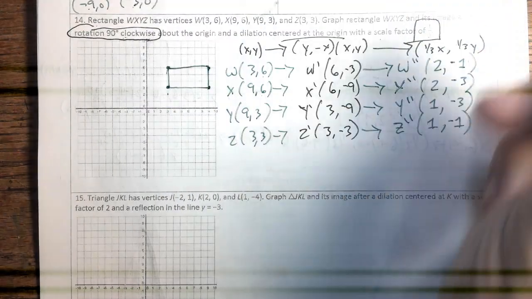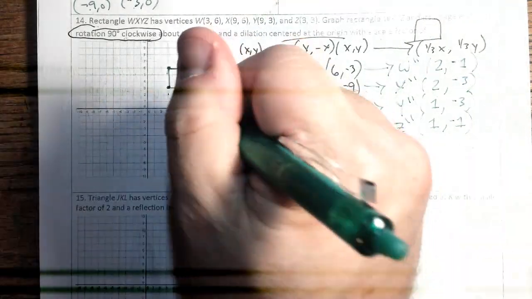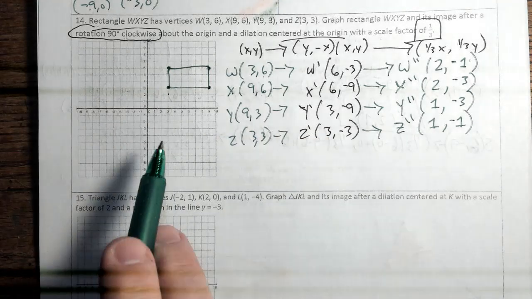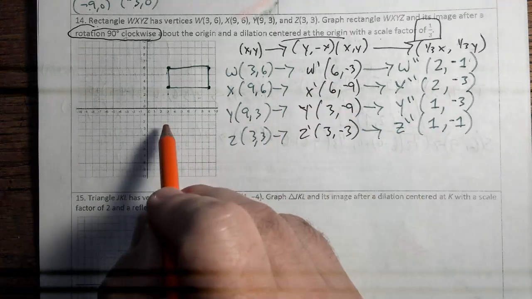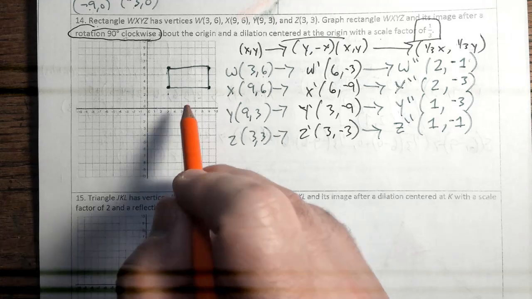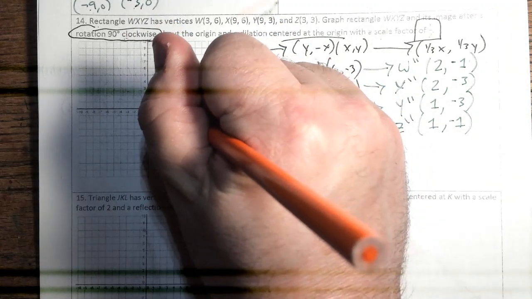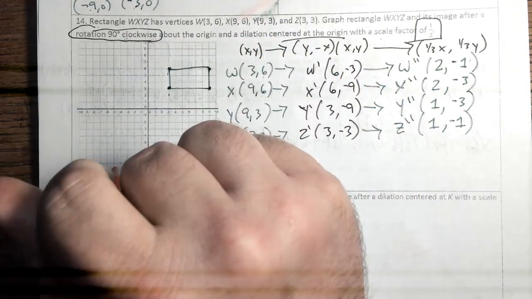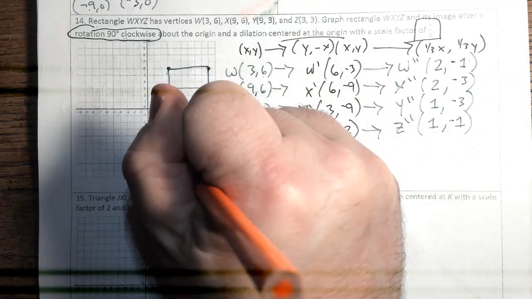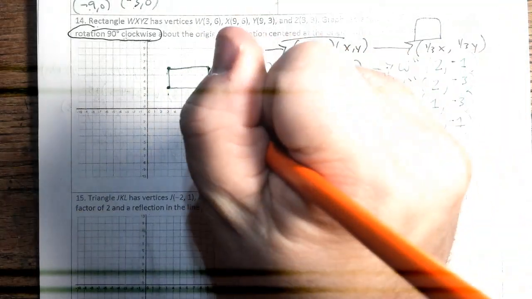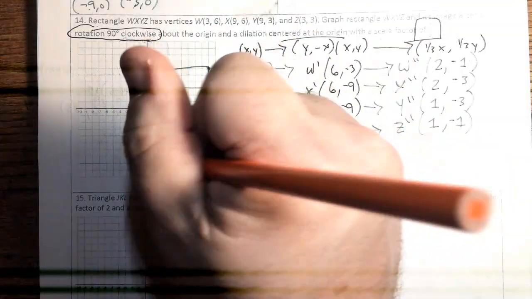So now we're going to rotate it 90 degrees clockwise, so it should end up down here. So (6, -3), positive 6, negative 9, positive 3, negative 9, and negative 3.